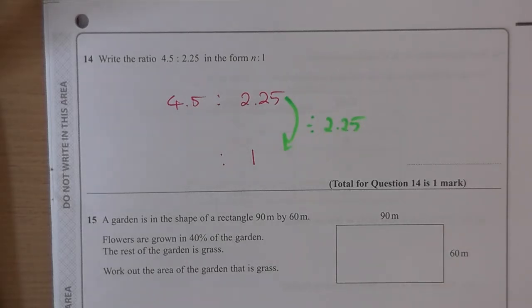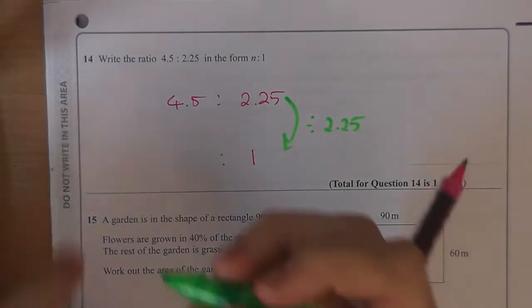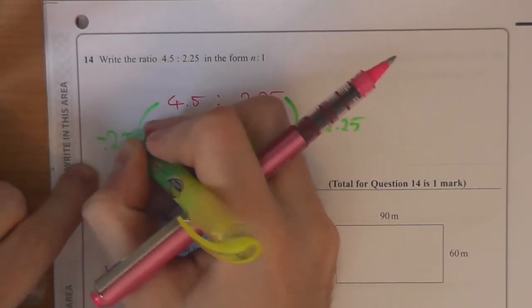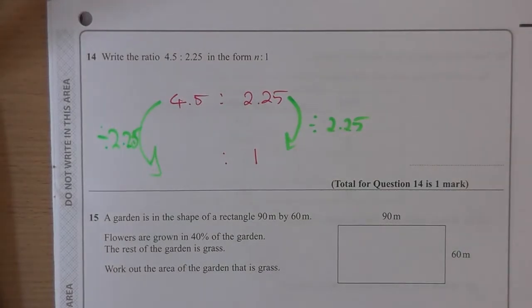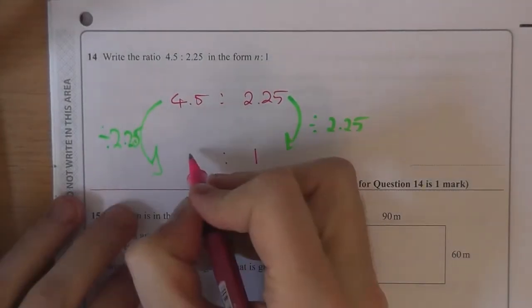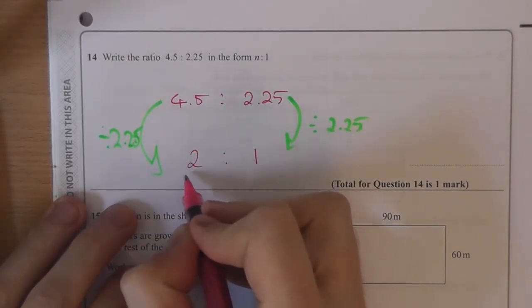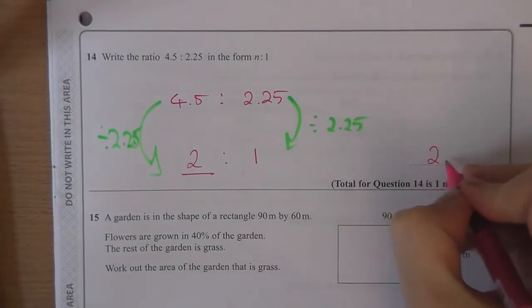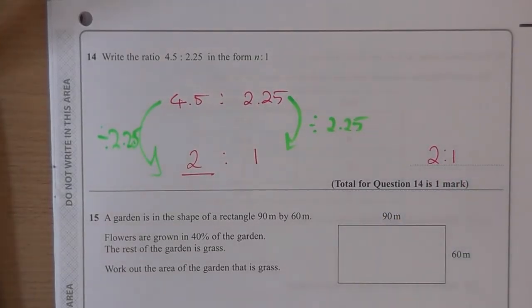Which means if we've divided by 2.25 on the right hand side, we also need to divide by 2.25 on the left hand side. So we could put in our calculator 4.5 divided by 2.25, and we would hopefully find the number that goes there is 2. So our ratio can be written in the form 2 to 1.